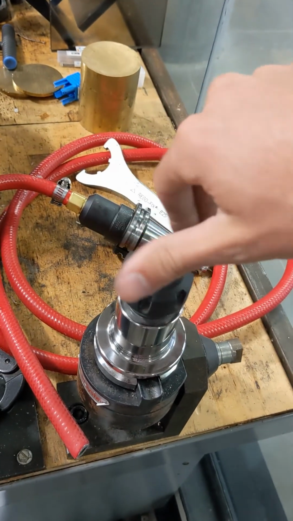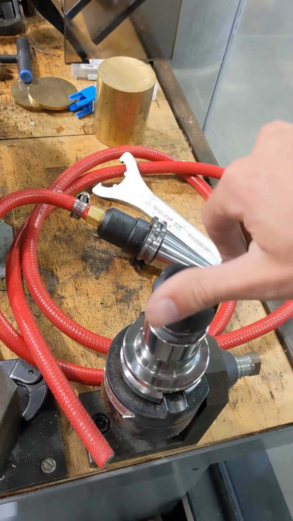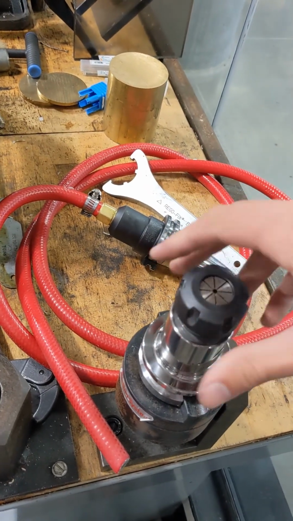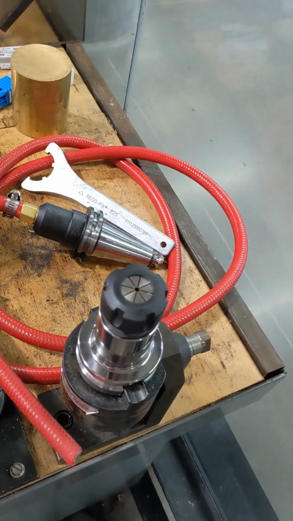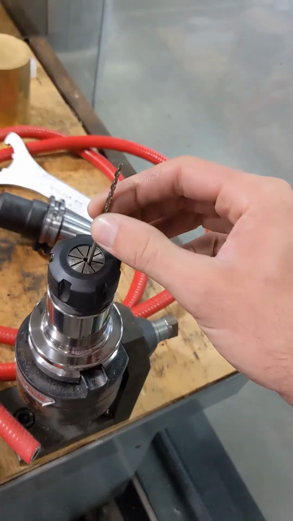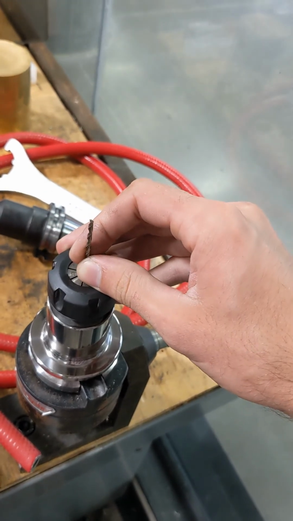Now we're going to set that on here and just get it preliminarily screwed in a little bit. Then we will take our drill, put it into our collet, and then tighten it down.